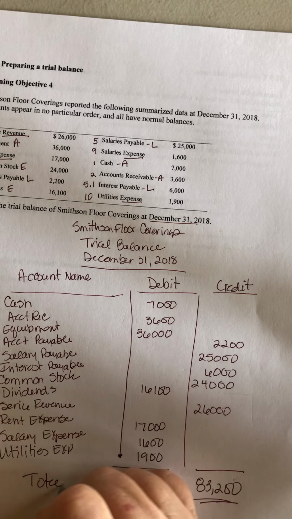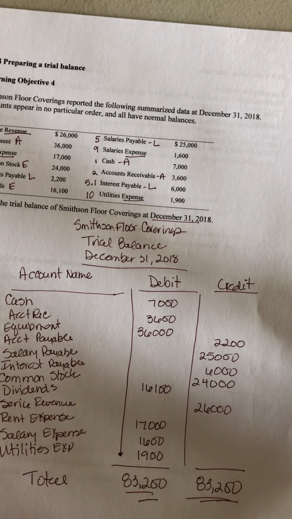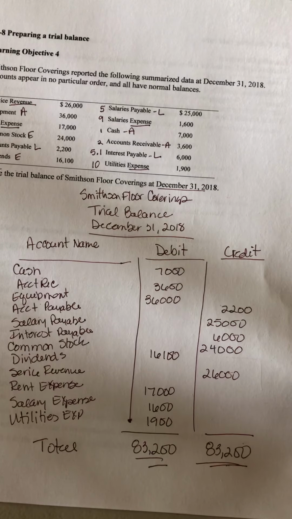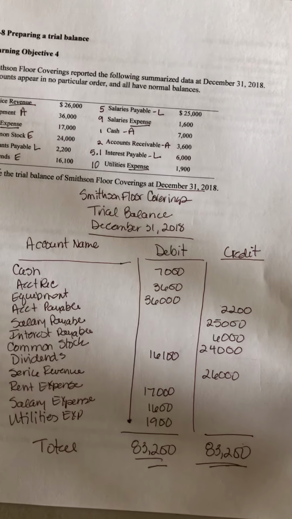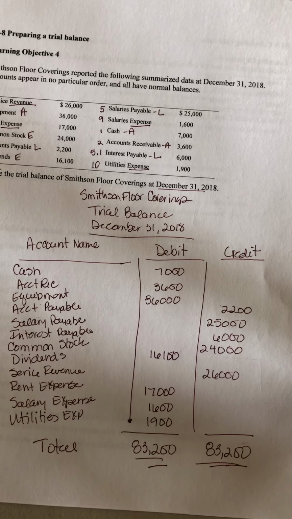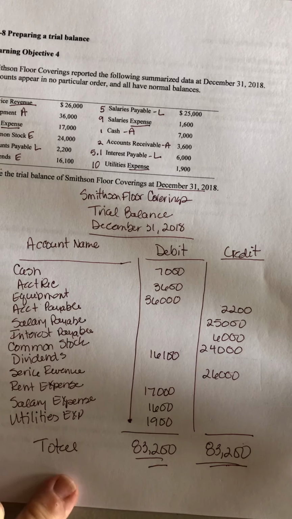The trial balance is a document. It's like a working paper. It stays in your office, and it's just to make sure that everything was posted correctly. You could have errors in posting, but your debits and credits total out and equal out. Your financial statements will not work if these don't balance out.